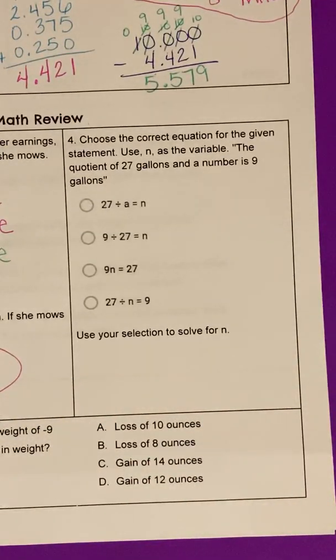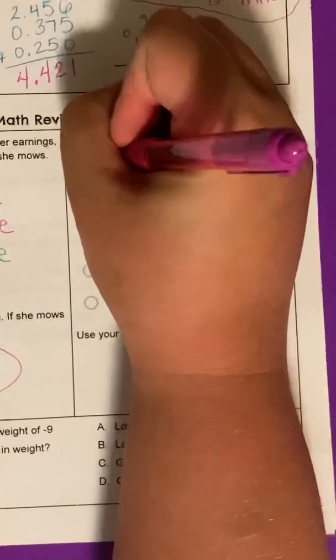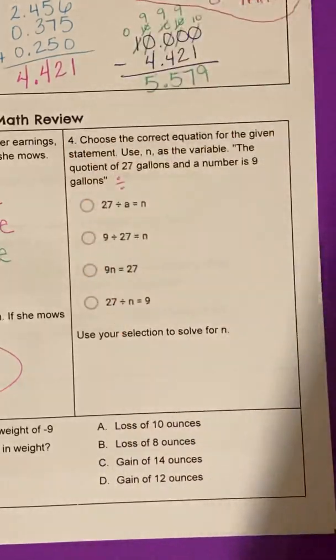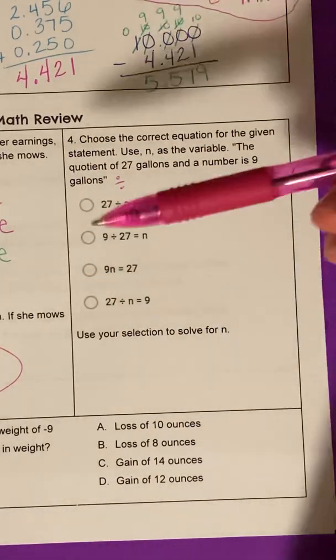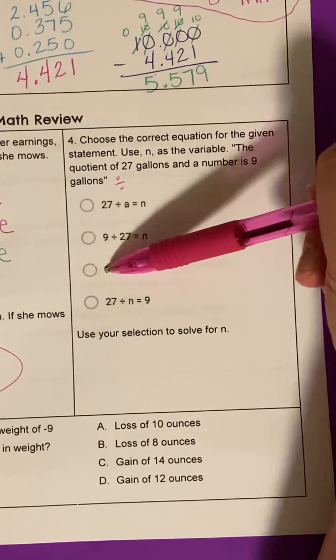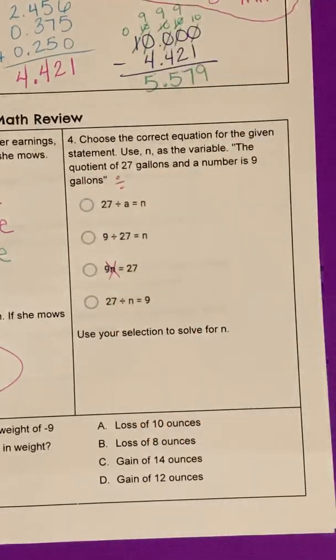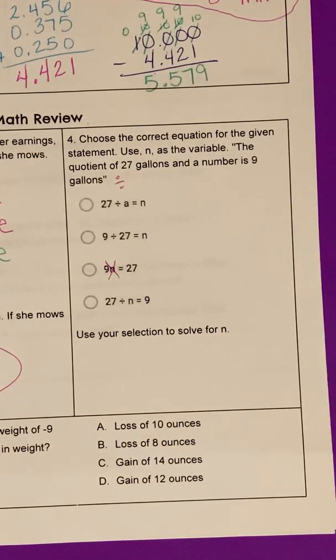All right, now choose the correct equation for the given statement. Use N as the variable. The quotient of 27 gallons and a number is 9 gallons. So what does quotient mean? Quotient is the answer to a division problem. Right away, we can look: this is division, this is multiplication. That's obviously not it. So now we're down to 3. You see how process of elimination can make it even easier for us?